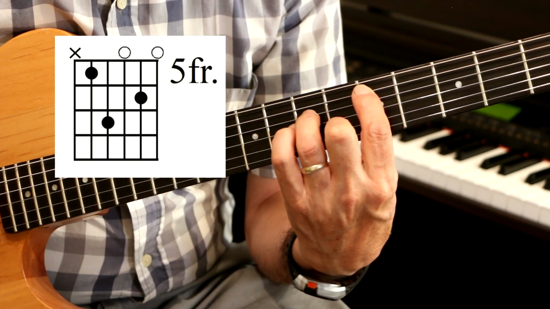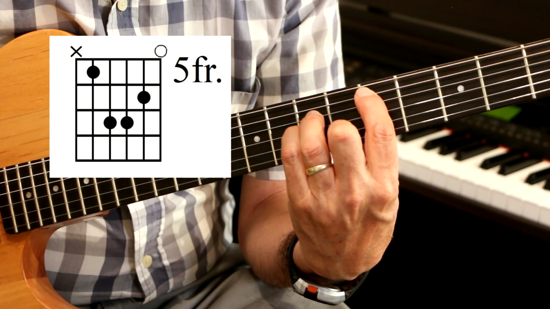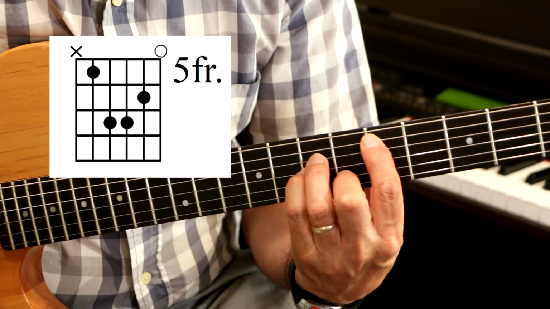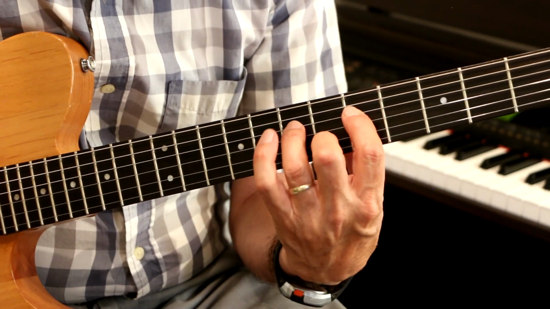Another thing you can do right there is to just play a D minor chord and then that open E string, like that. And that works really well too. But he plays the open G string too.